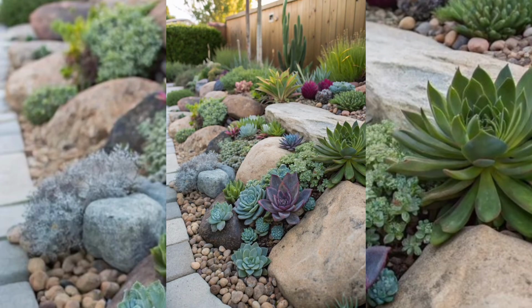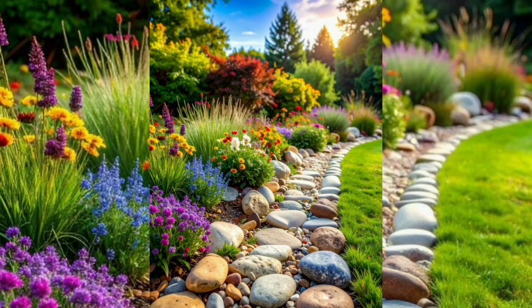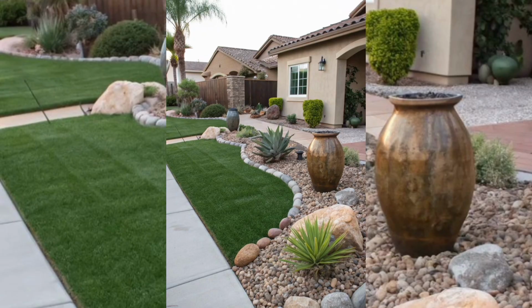It gives structure and invites guests in, surrounding the path with smart plants or possibilities at the edge.